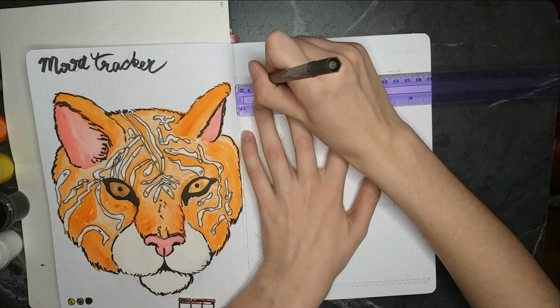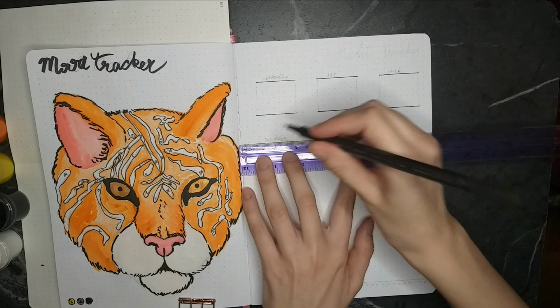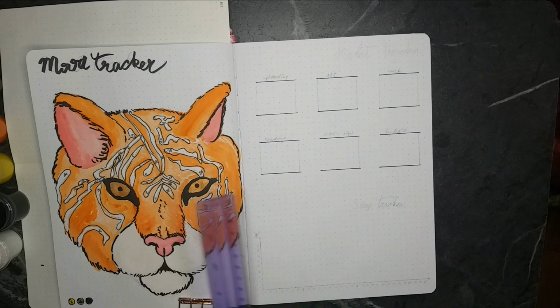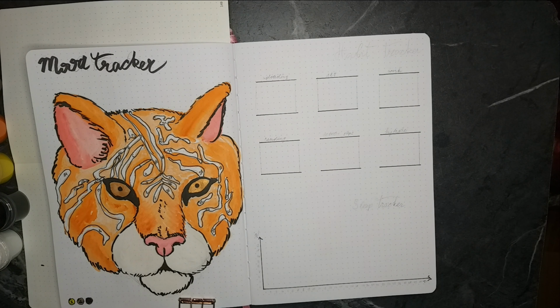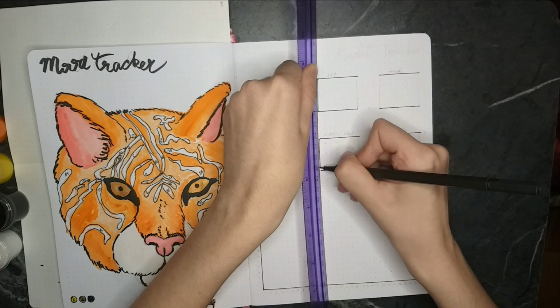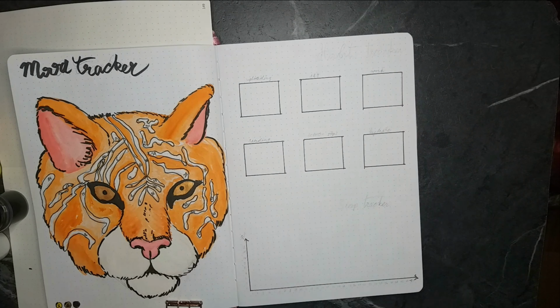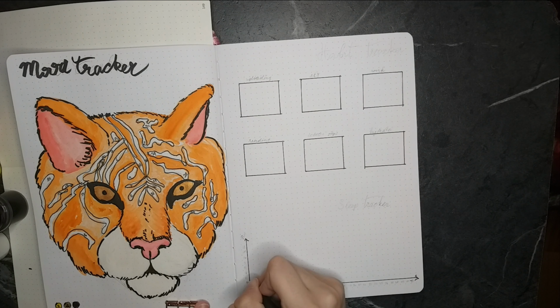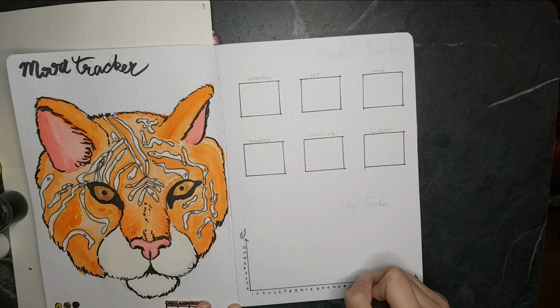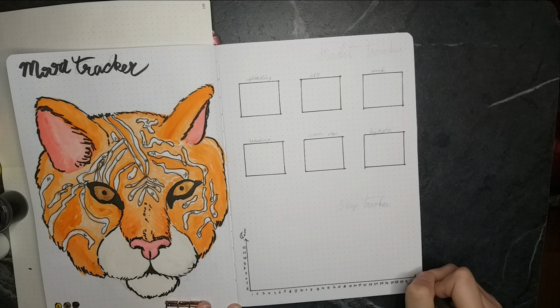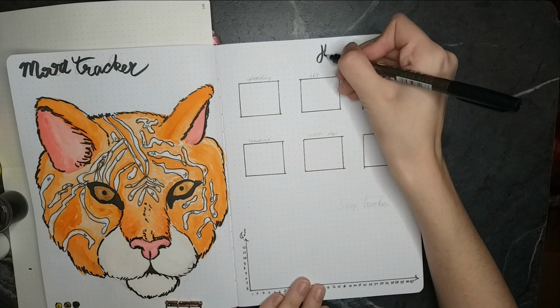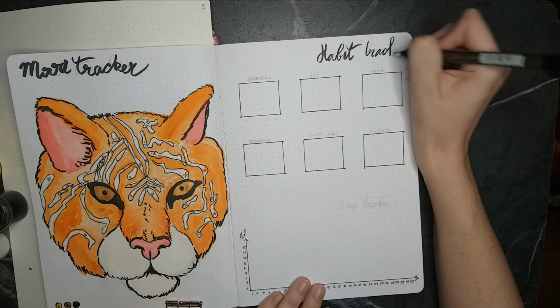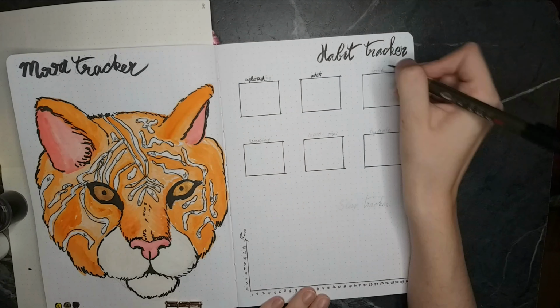For the habit tracker, I decided to finally use the ruler to make all of the boxes more or less symmetric, as well as for the sleep tracker, because I just didn't feel like drawing very big lines which are honestly supposed to be very straight. I went with a very traditional setup for the habit tracker with just some boxes, and I will be writing down the number of the day I will be doing this habit.